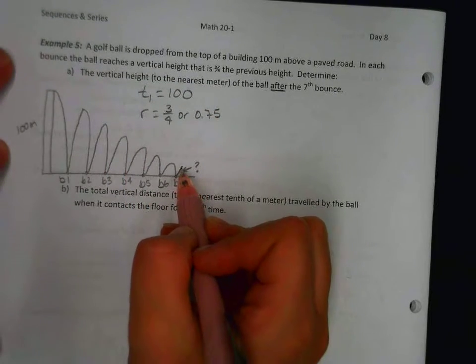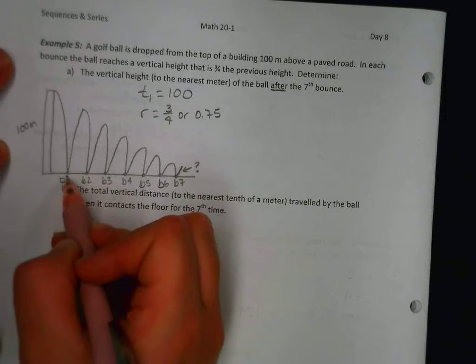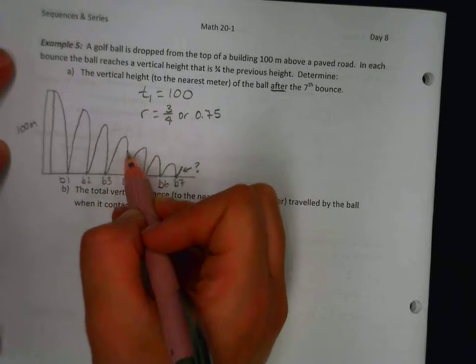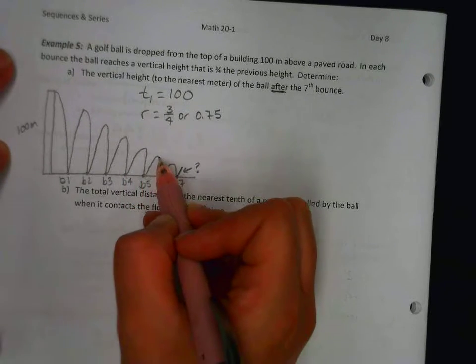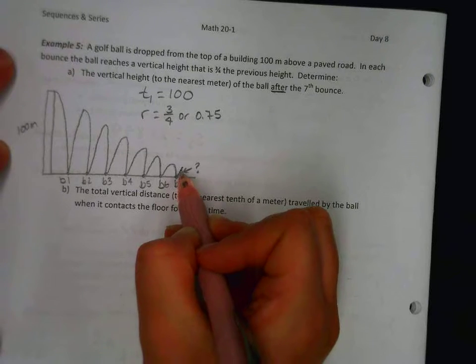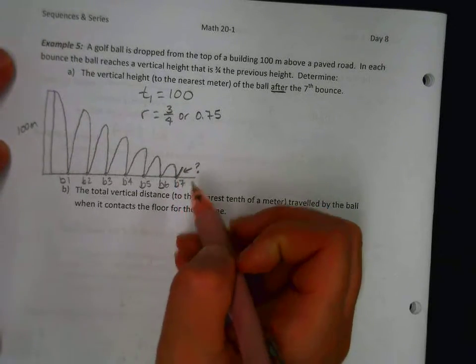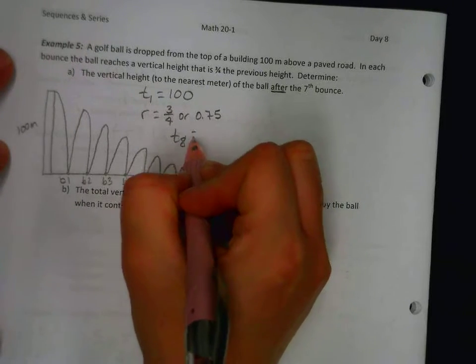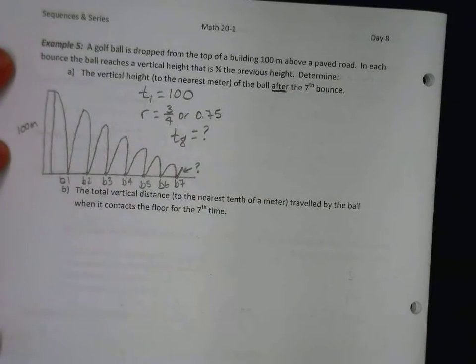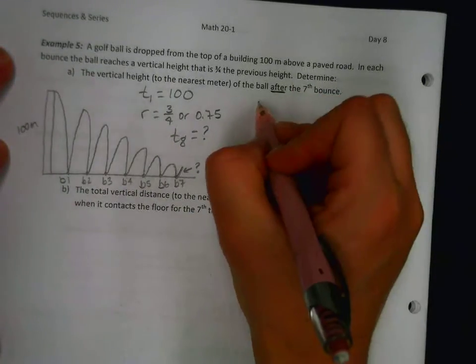We have to consider this height. Well, if this is our first height, here's our second, third, fourth, fifth, sixth. This is our 7th height here, and if we want it to come back up, we're actually looking for the 8th height, so the 8th term of the sequence. So again, here's another tricky question. Even though it's asking for the 7th bounce, it's actually relating to term number 8 in the sequence.